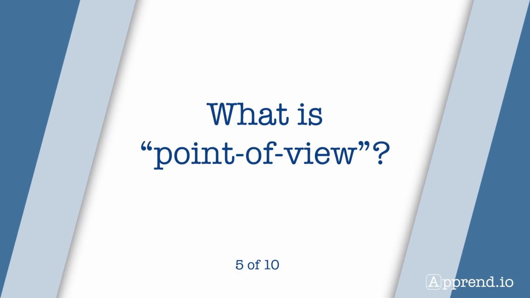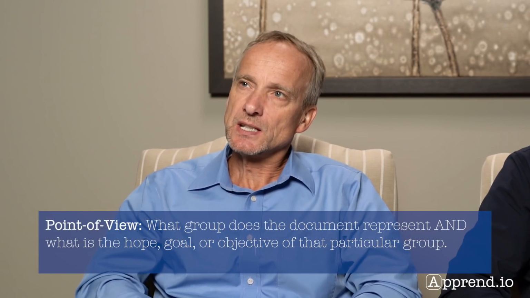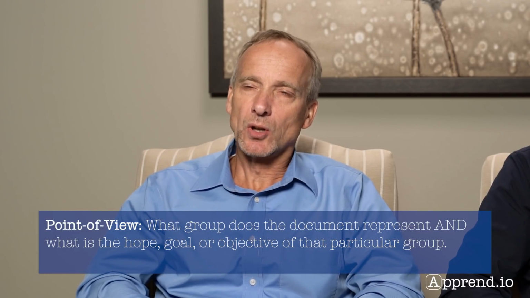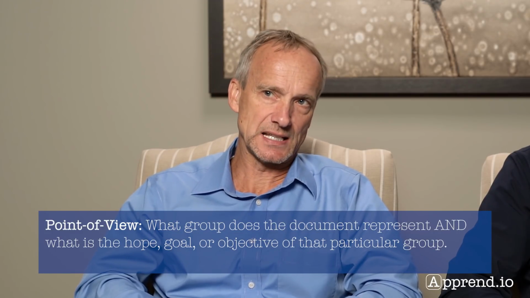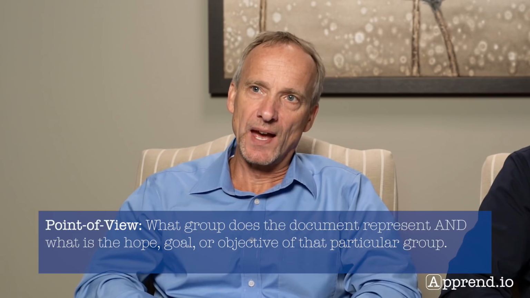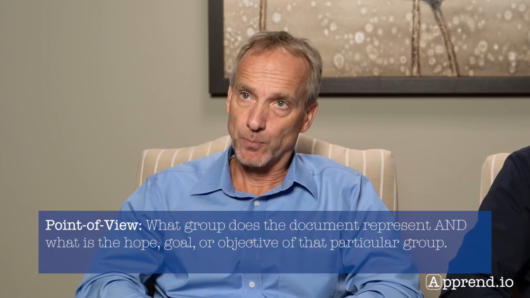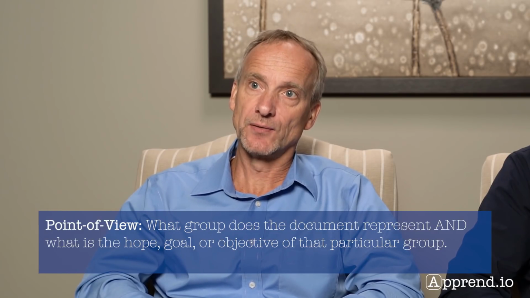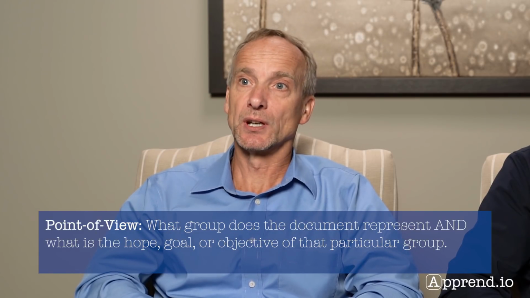The point of view is probably the most difficult one for the students to accomplish because the point of view tends to be the larger group that the perspective of the document represents and what that group's hopes are. So the point of view tends to be the connection between the author's perspective and a larger group that is out there and pushing an agenda.